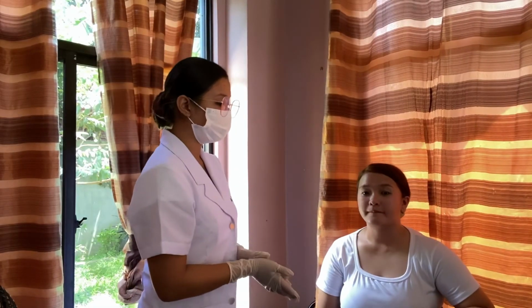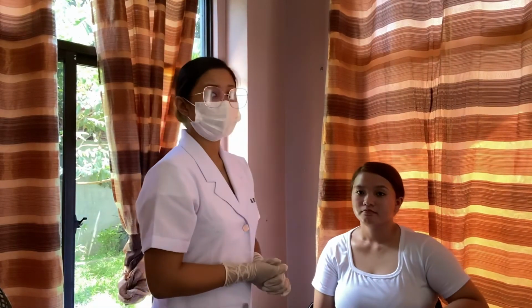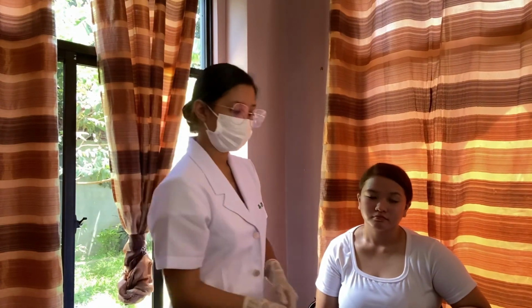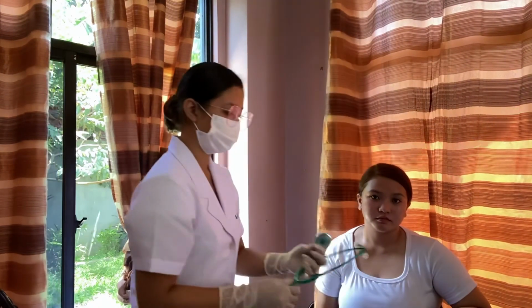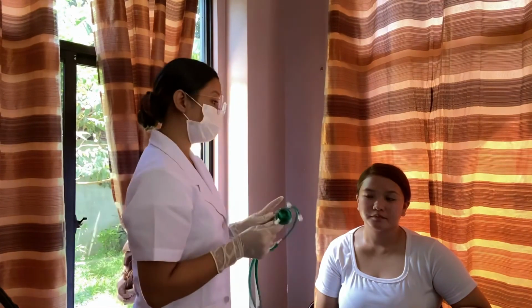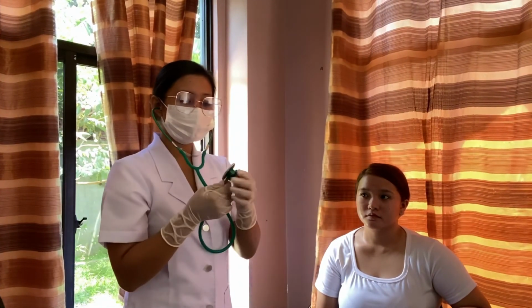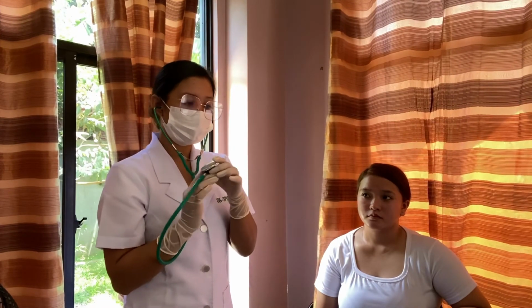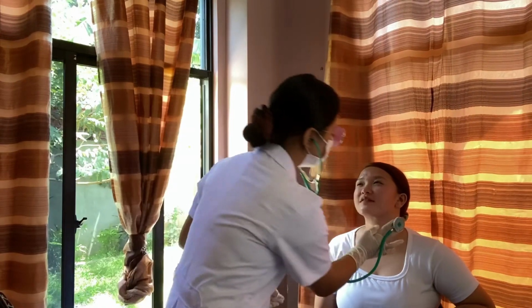So it's all normal. I'm going to auscultate her thyroid gland, but first we need the stethoscope. By auscultating her thyroid gland, we need to use the bell of the stethoscope.